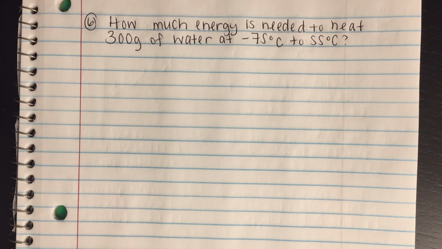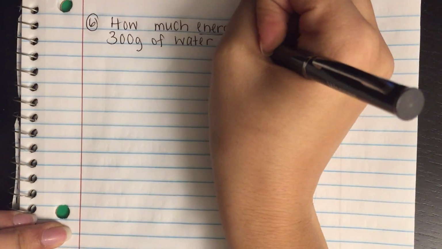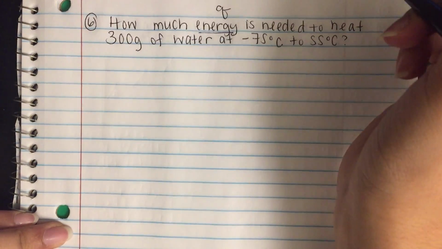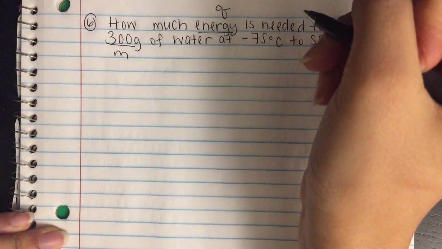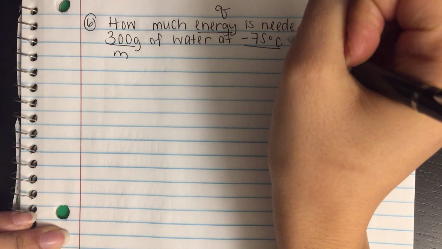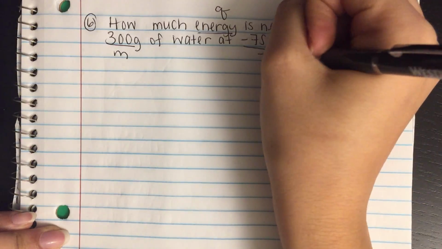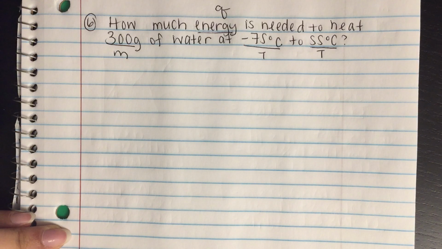So we're looking at how much energy is needed to heat 300 grams of water at negative 75 degrees Celsius to 55 degrees Celsius. So we're solving for energy, which is Q. 300 grams is our mass. Negative 75 is the temperature, and then 55 degrees is a temperature.